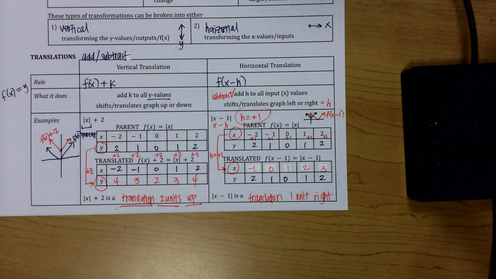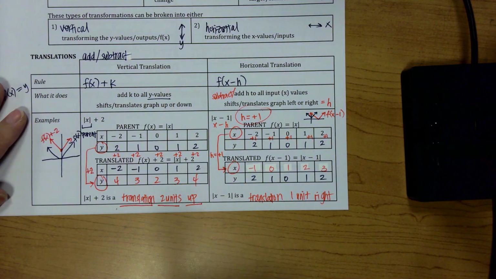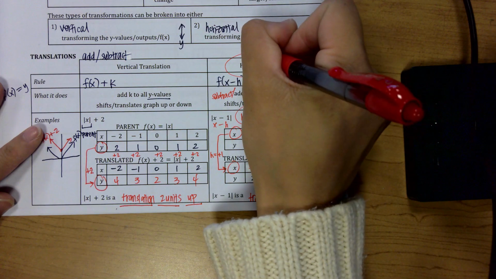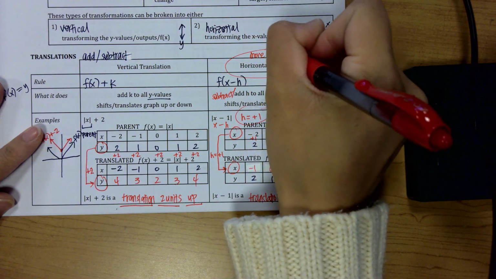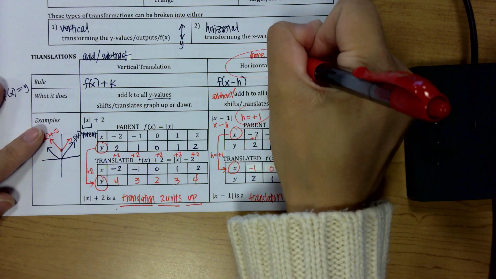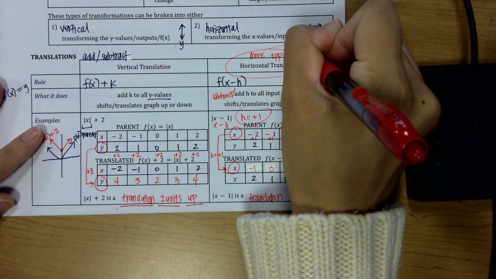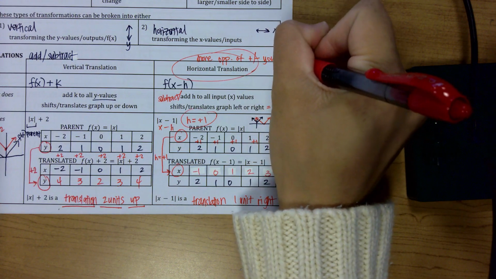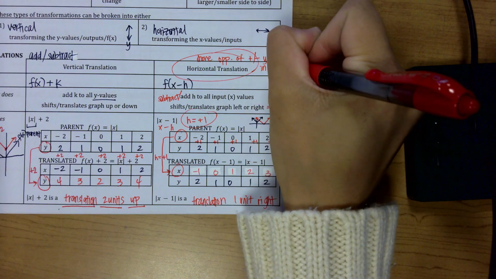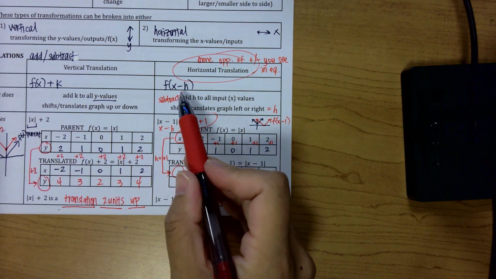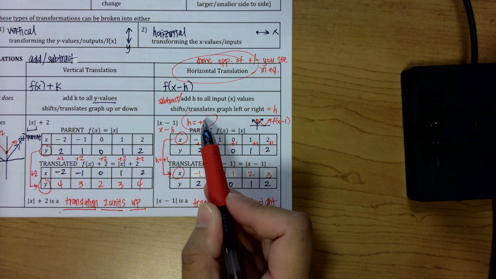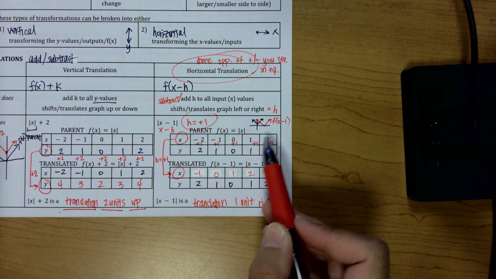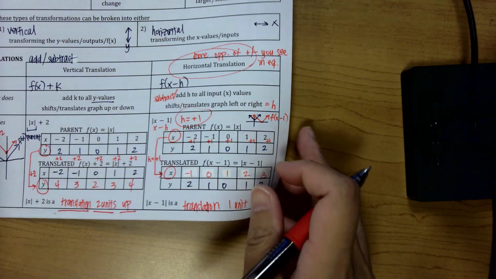And this is something you're going to have to make a note of, that horizontal translations move opposite direction of the plus or minus you see in the equation. Okay, so in the equation we see a negative, but it actually moves to the right, which changes our x values by positive 1.